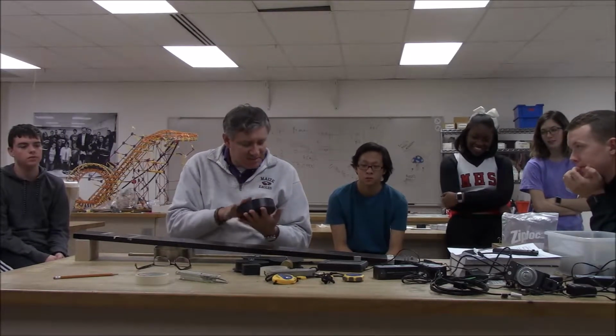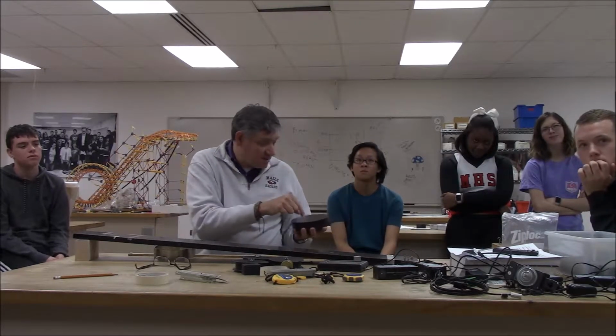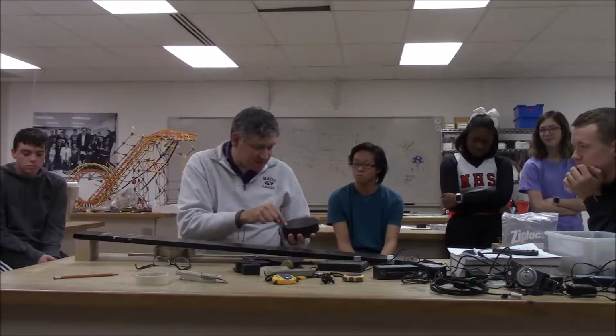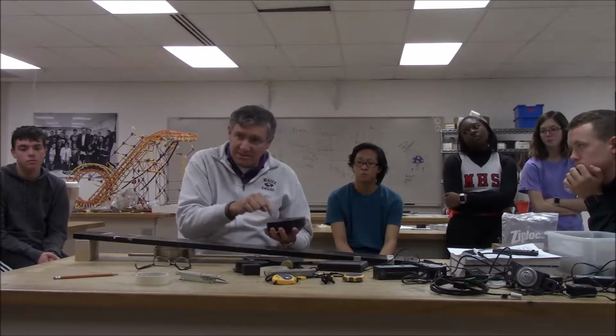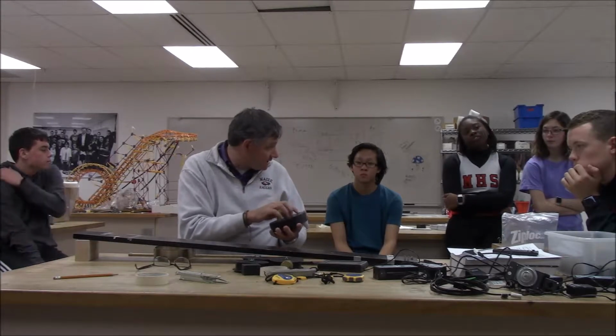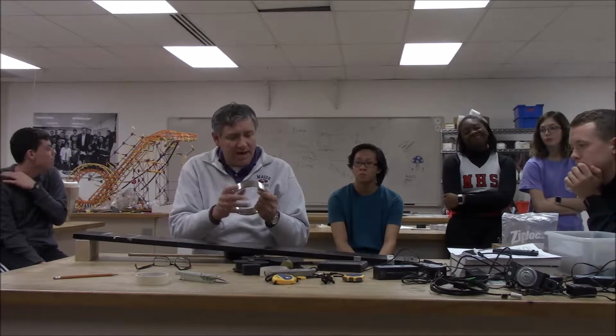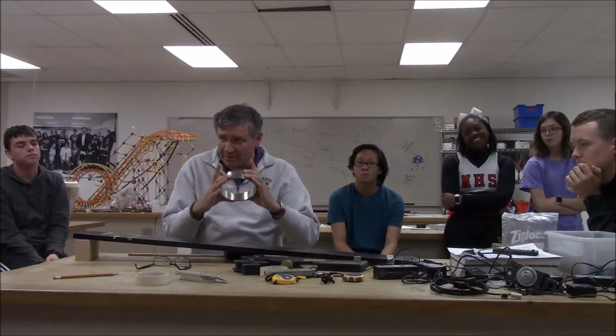So, if you consider this being a uniform sphere, on average, imagine that all of that mass is concentrated halfway between the center and the outside, because it's an even distribution. This one, you have that mass all the way out on the outside.